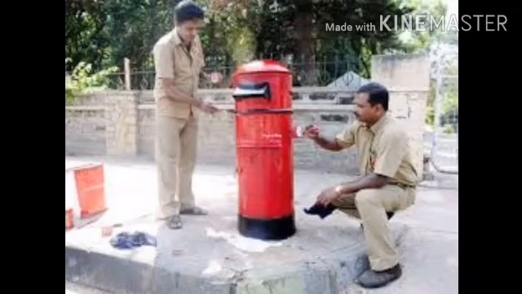Let's discuss postal service. Postal service is one of the oldest means of communication. Not only that, the postal service is the most common and cheapest means of communication. So, which is the oldest means of communication? Postal service. At the same time, it is the most common and cheapest means of communication.